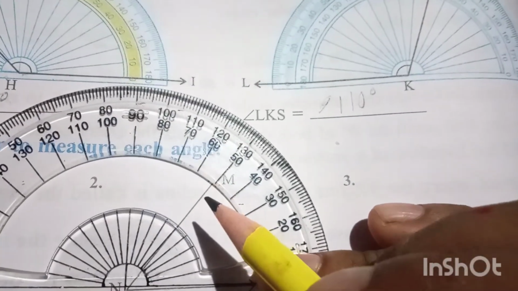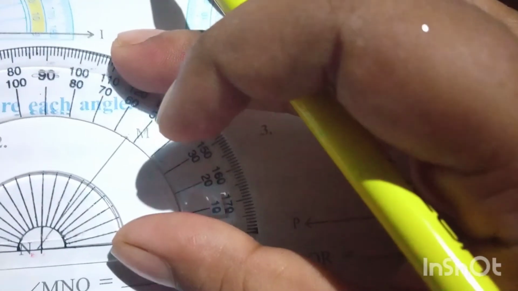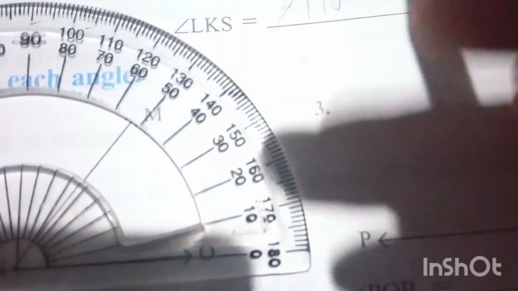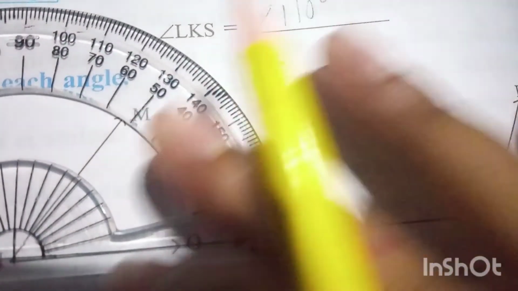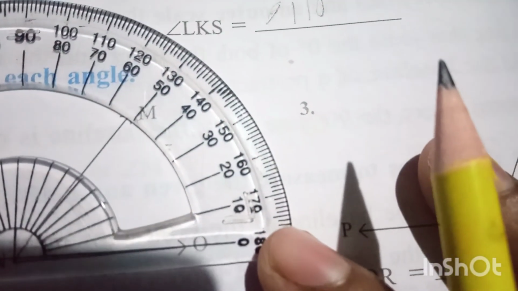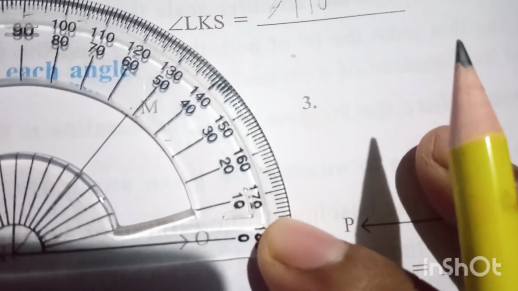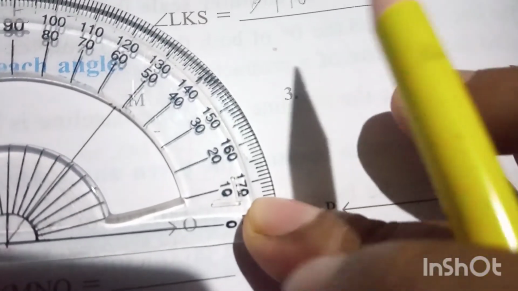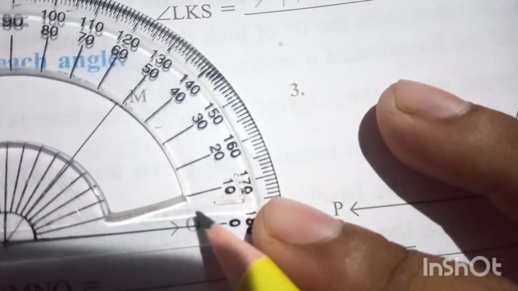The baseline should be parallel to this one.